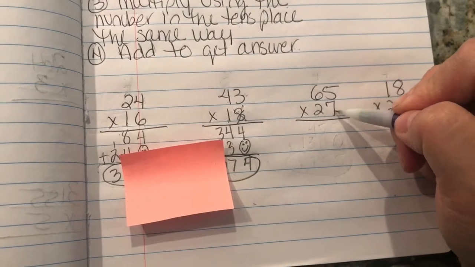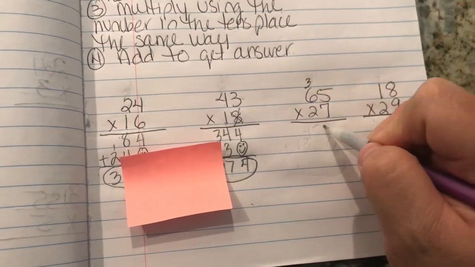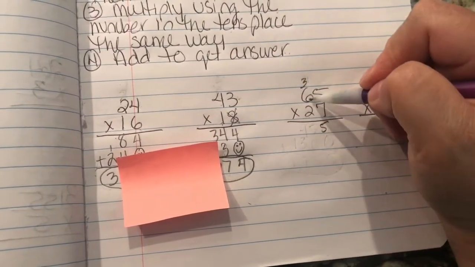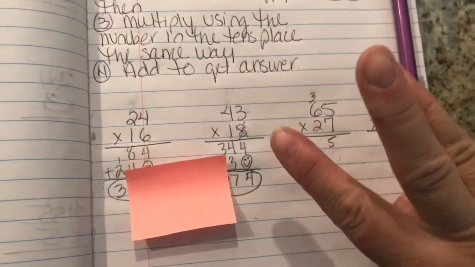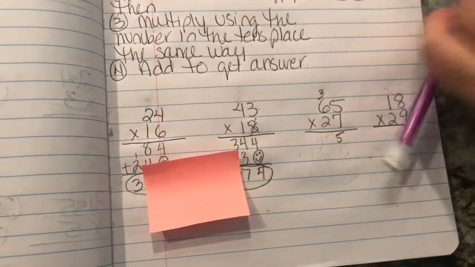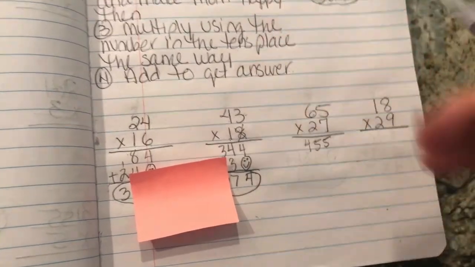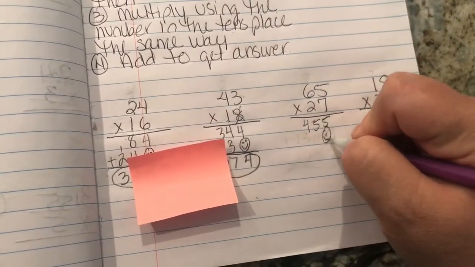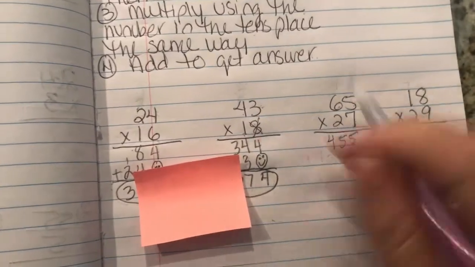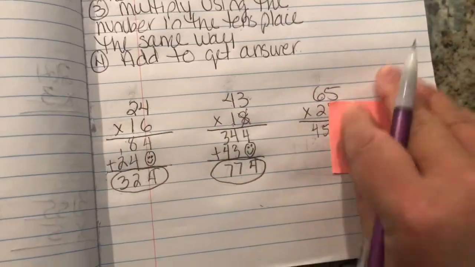Here we go. 7 times 5, 35. 7 times 6, 42. Plus the 3, 43, 44, 45. We'll put that right on front. Cleaning the house, making Mom happy. There she is in the ones place. Now I'm done with the 7. I can cover it up if I would like.